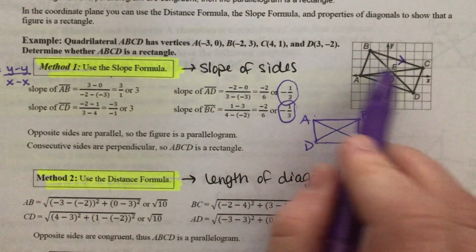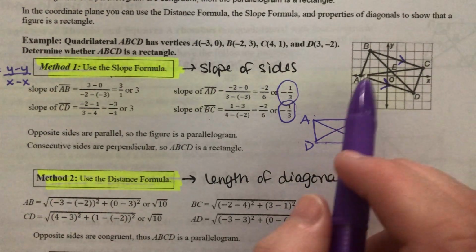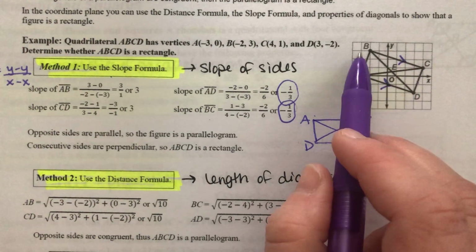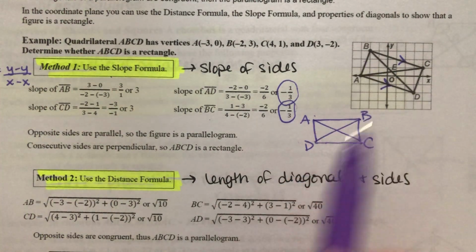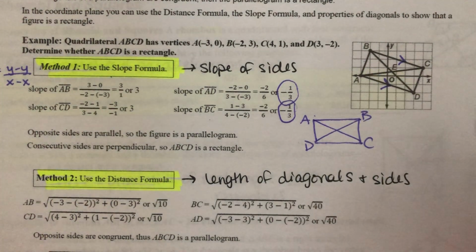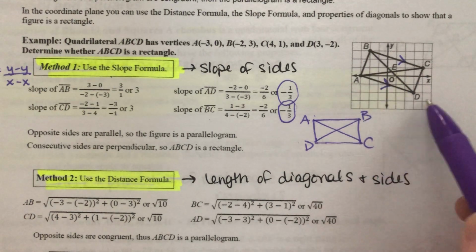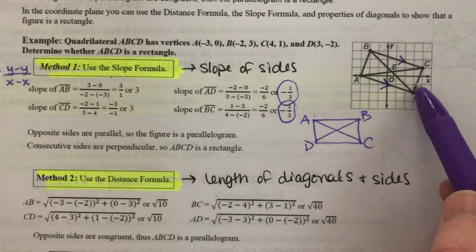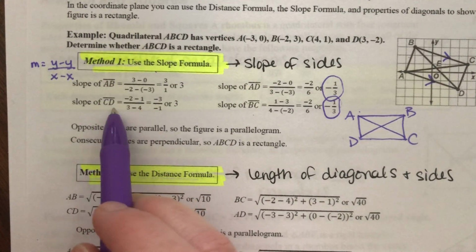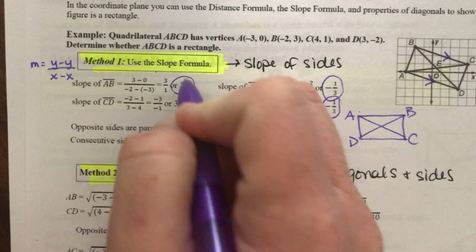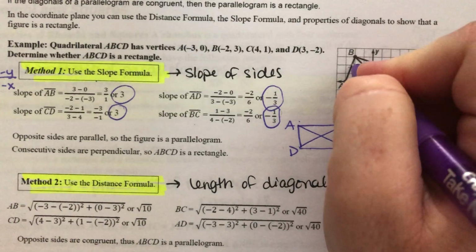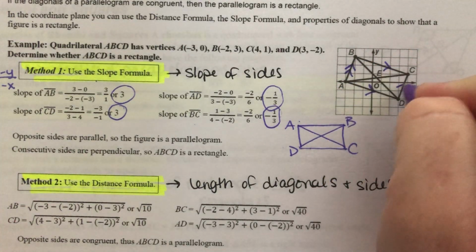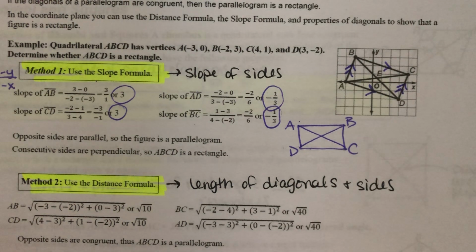And then I want to compare these opposite sides. For this to be a parallelogram, both pairs of opposite sides have to be parallel. Not just one set, both sets, right? So then the other pair of opposite sides are AB and DC, right? Or you can call them BA and CD, it doesn't matter. So then they found the slope of each of those sides. And if we compare those, again, they are the same. So we know those opposite sides are parallel. So all we've proven right now is that this is a parallelogram.